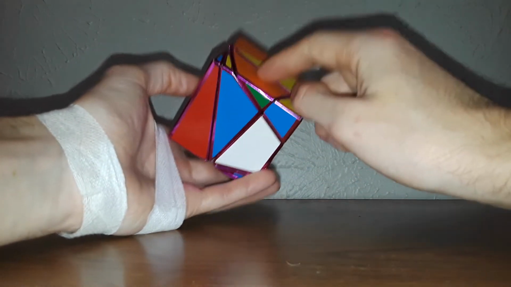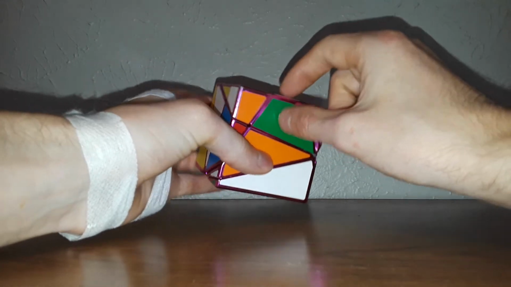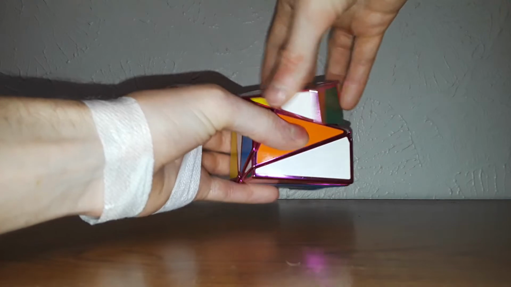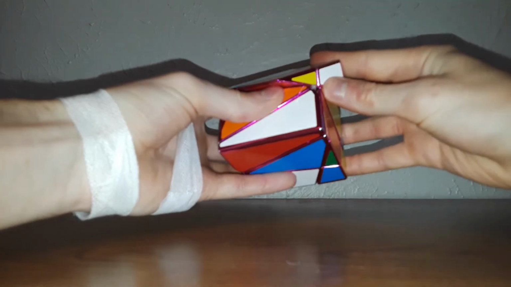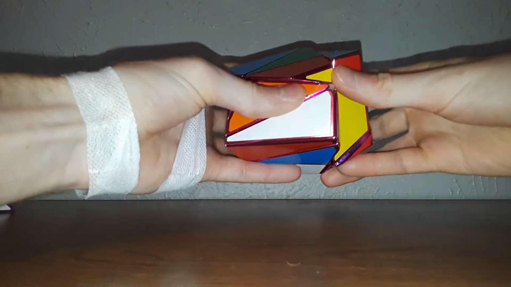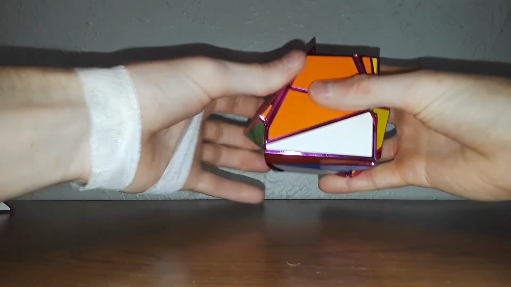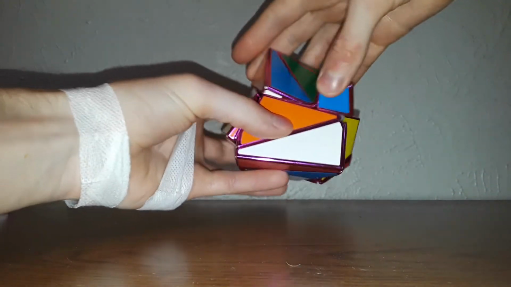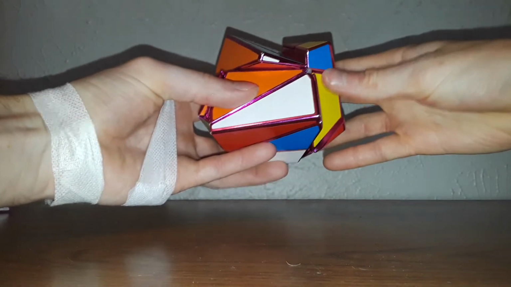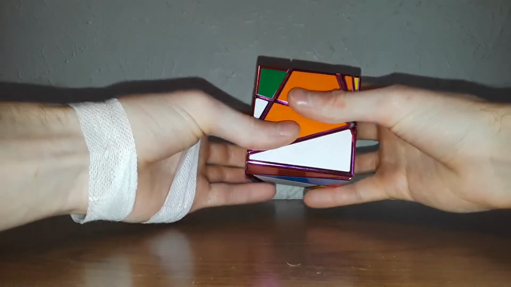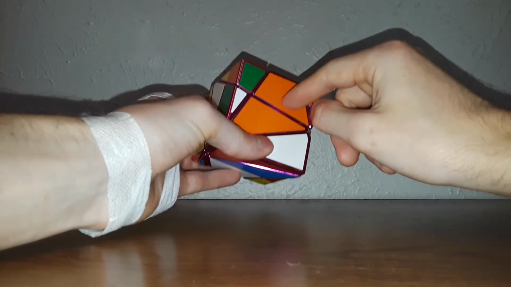See, orange and green is going to come up here and be solved. So that's U prime, R, U L prime, U prime, R prime, U L. Okay, so that's solved.